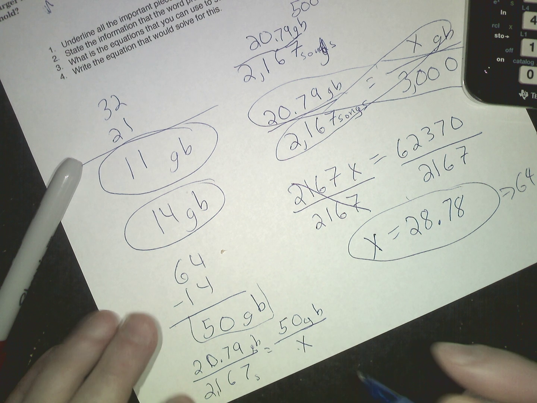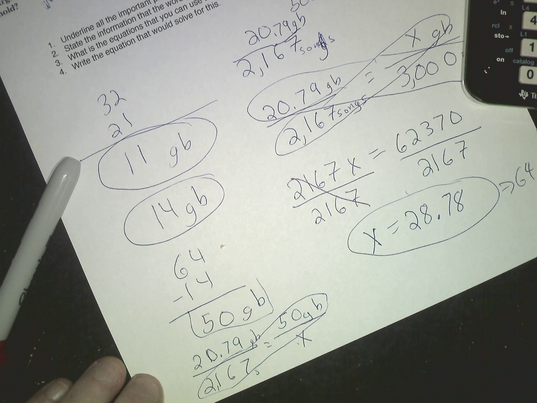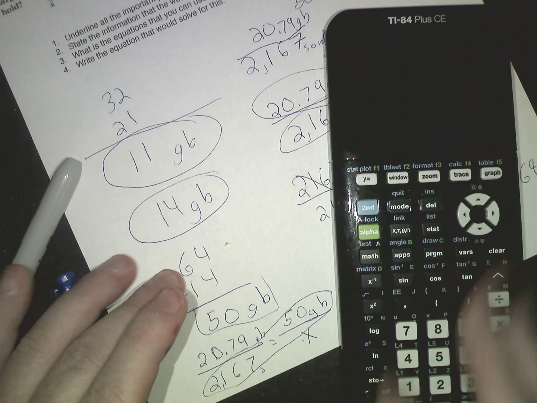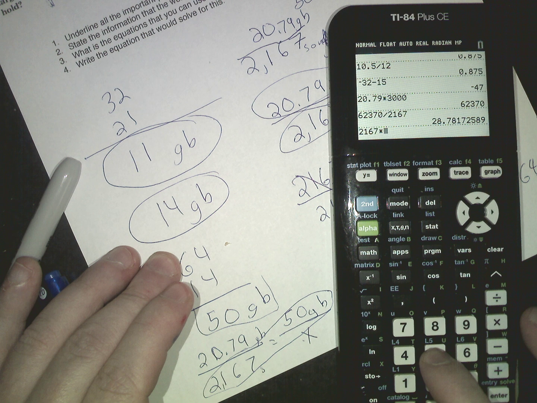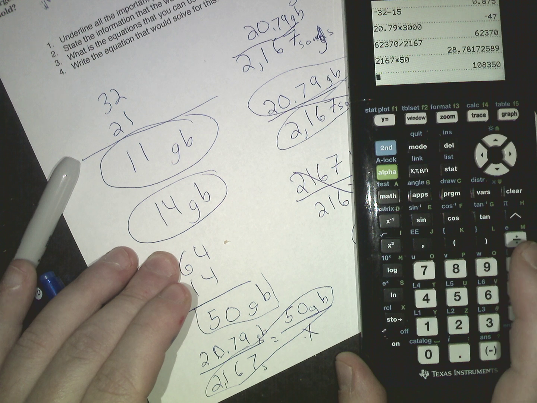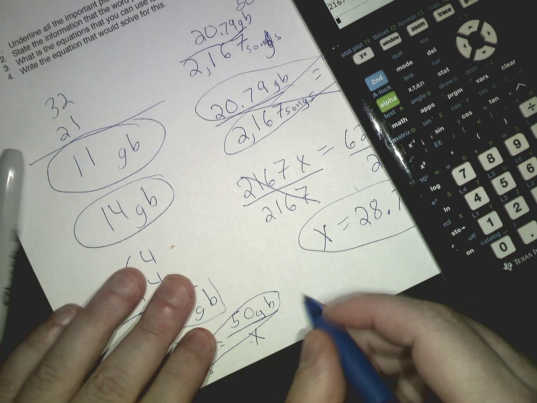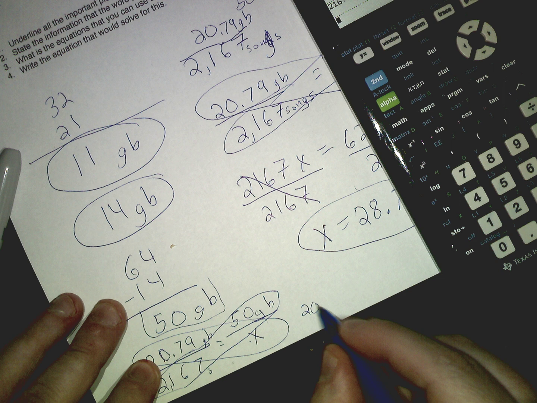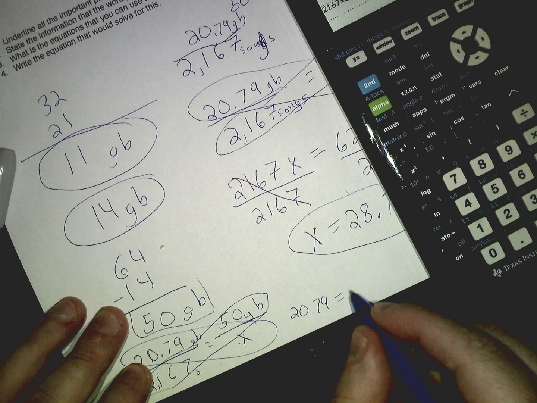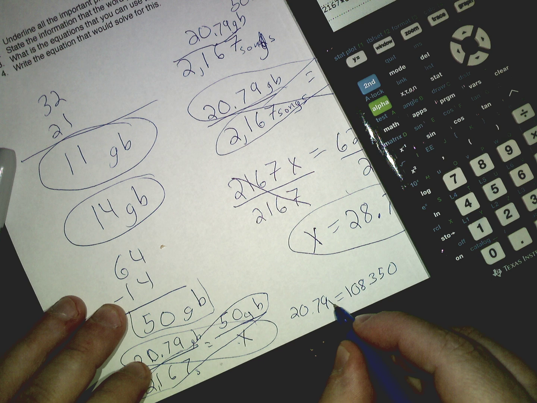So x is going to be my number of songs. So again, cross multiplication. So 50 gigabytes, 2,167. 2,167 times 50 is 108,350. So 20.79 times x equals 108,350.